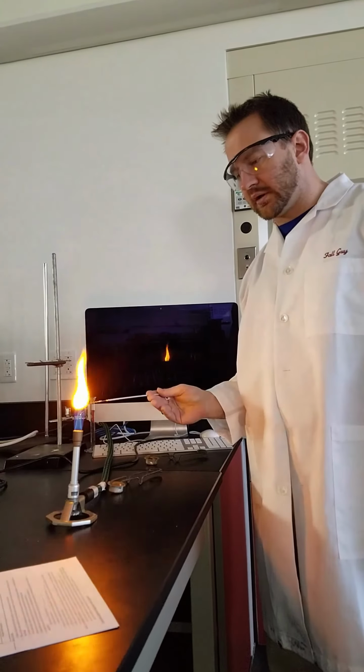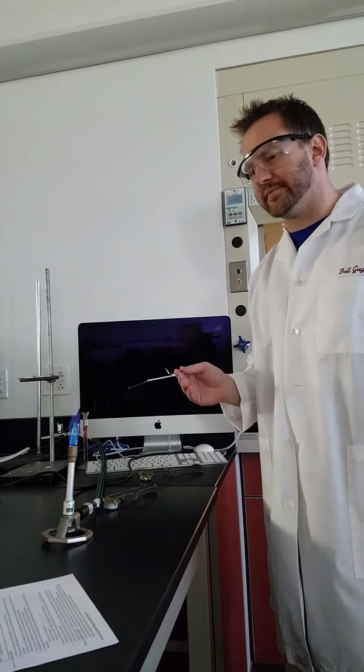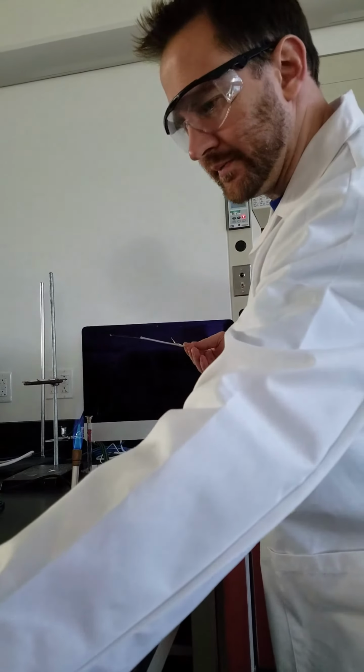The first one we're going to look at is sodium, and you can see the color of that flame, nice bright orange. But when you're recording your data or your observations, please use at least 2 words when you're describing each color to be a little bit more specific. Use your own judgment. Now we're going to look at lithium.